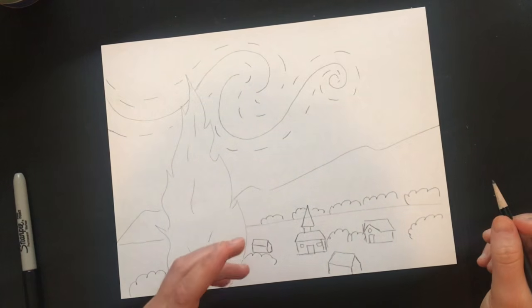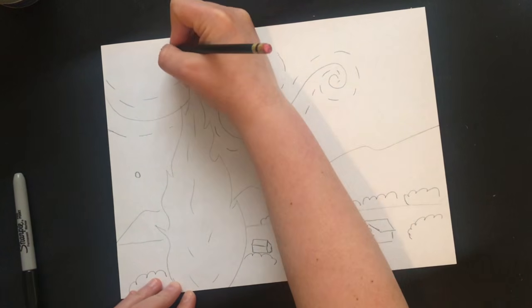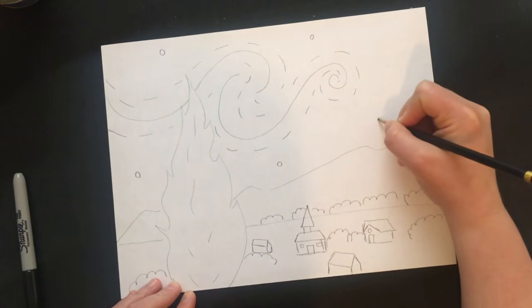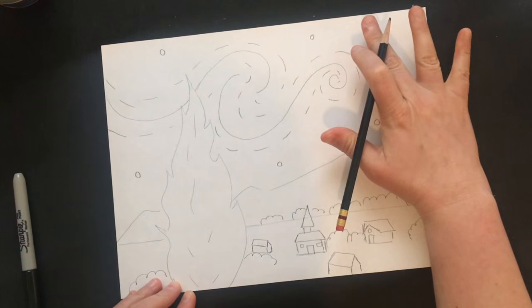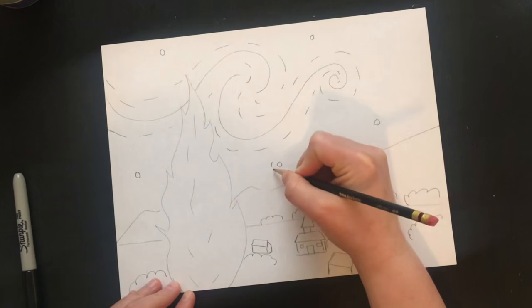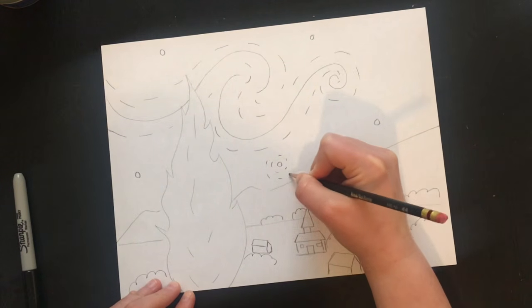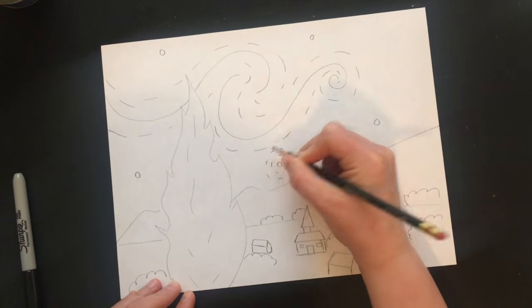Perfect. Now we want to start to add the stars. So add a few circles throughout your picture, but leave this space empty for the moon. Now that you've made these circles, do the same thing where you take those curved lines and go around it. Make about 2 rows of curved lines.